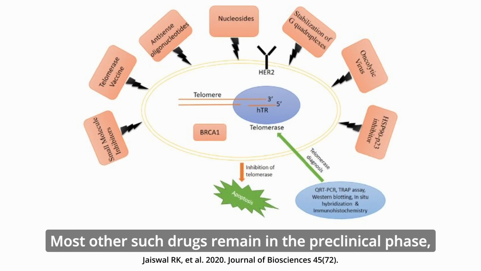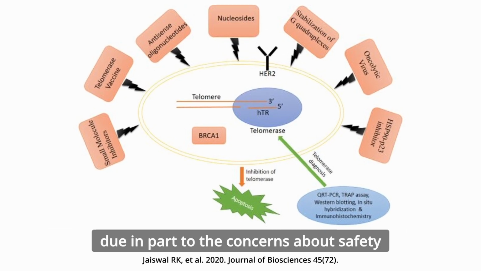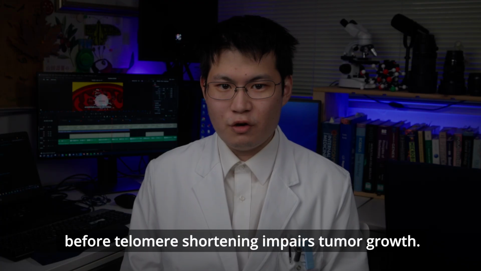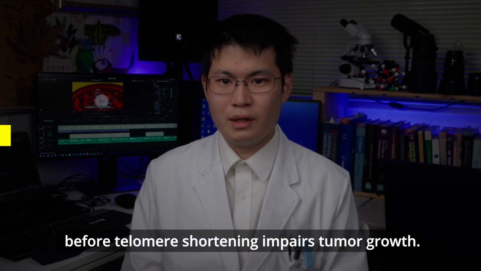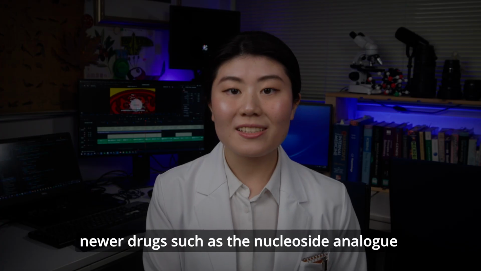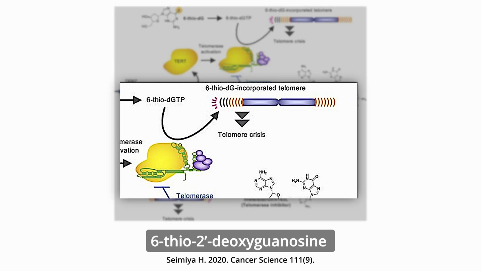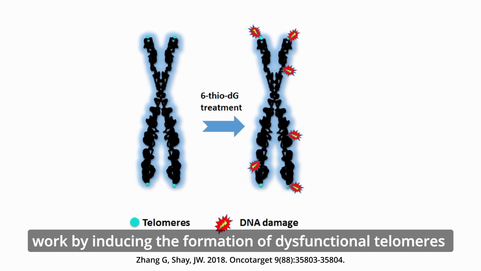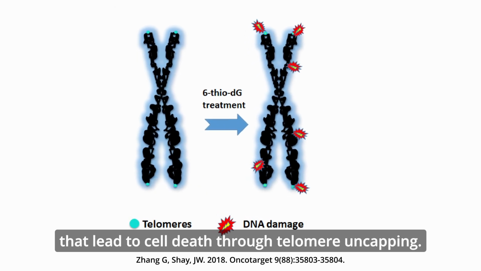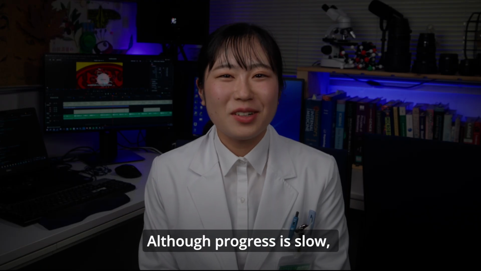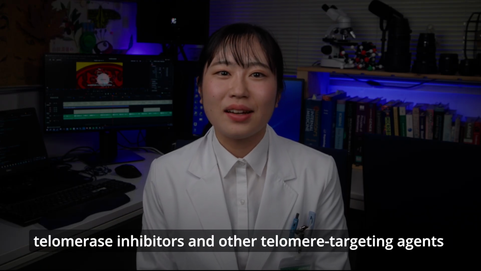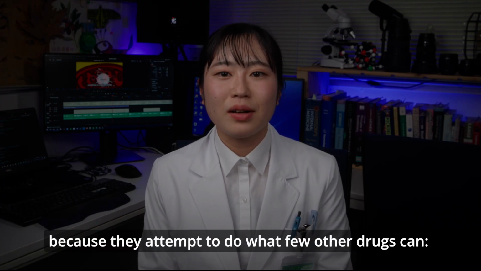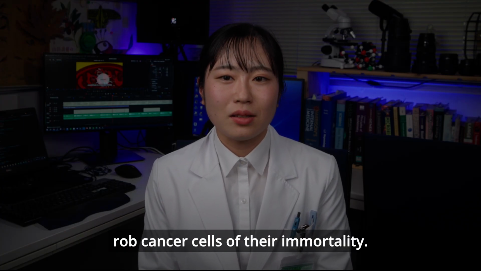Most other such drugs remain in the preclinical phase due in part to concern about safety and the need for long-term treatment before telomere shortening impairs tumor growth. However, newer drugs such as the nucleoside analogs 6-thio-2'-deoxyguanosine work by inducing the formation of dysfunctional telomeres that lead to cell death through telomere uncapping. Although progress is slow, telomerase inhibitors and other telomere-targeting agents hold great promise because they attempt to do what few other drugs can: rob cancer cells of their immortality.